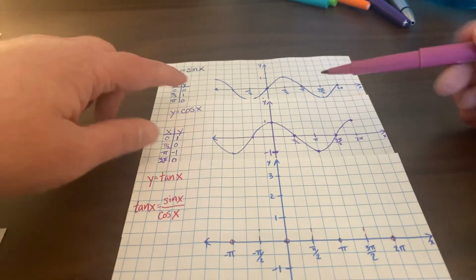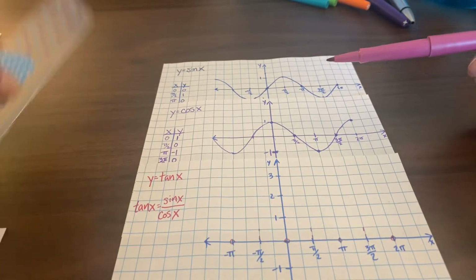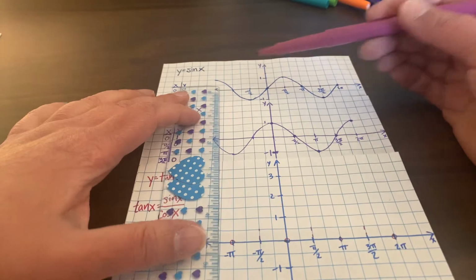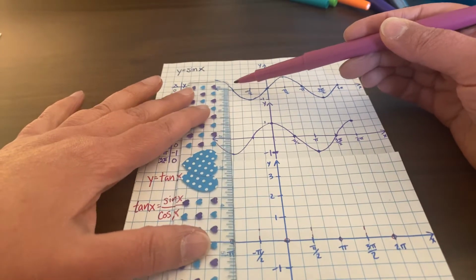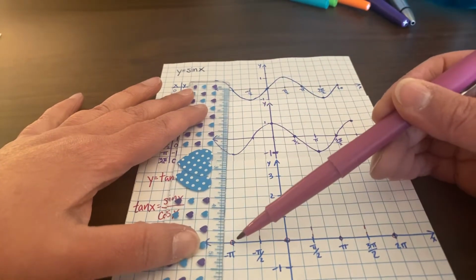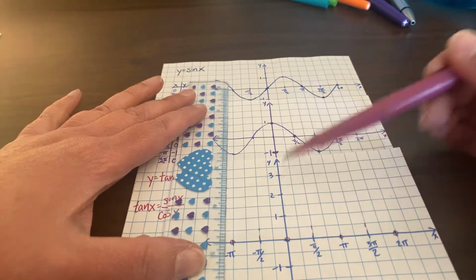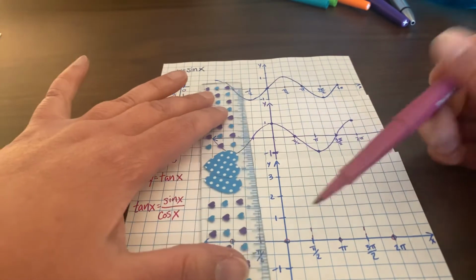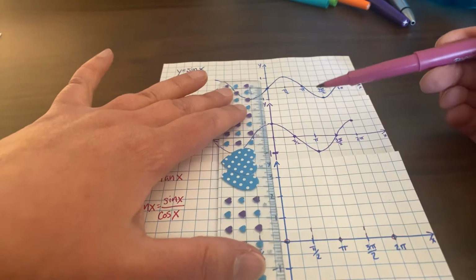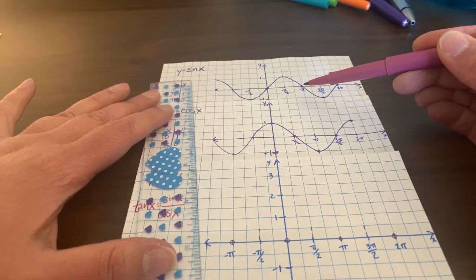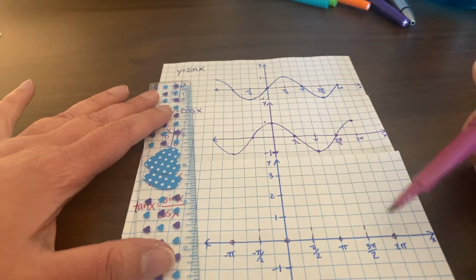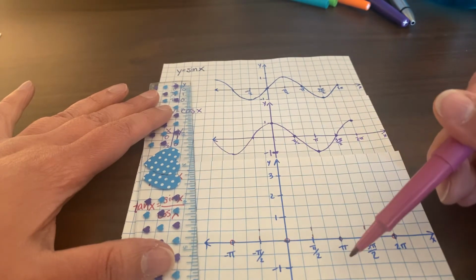You may notice this is my sine function up here, and it crosses the x-axis at negative pi. And so at negative pi, we have a 0. It crosses the x-axis at 0, so we'll have a 0. And it crosses the x-axis at pi and up at 2 pi.